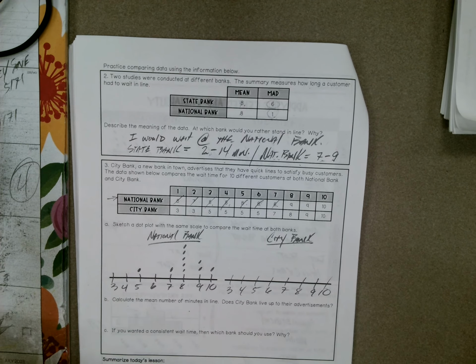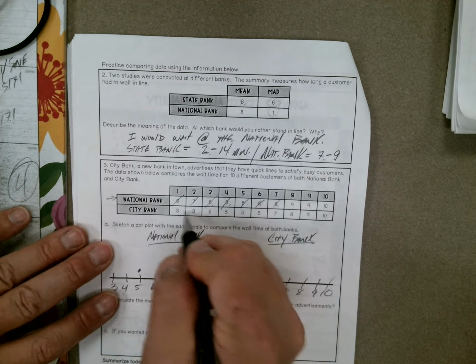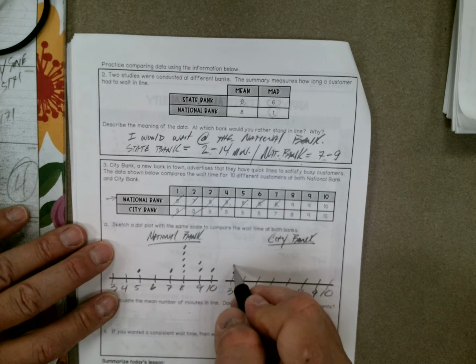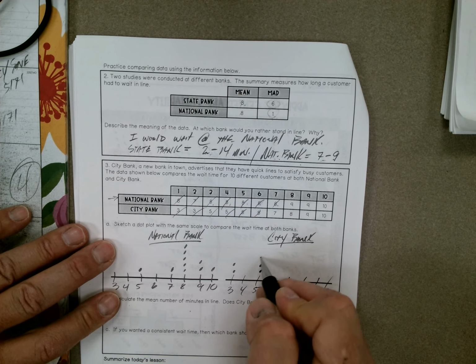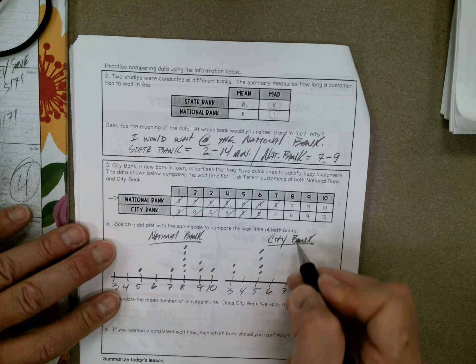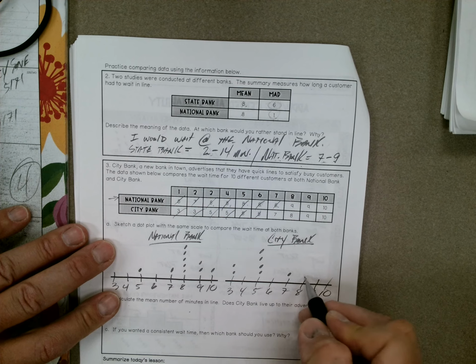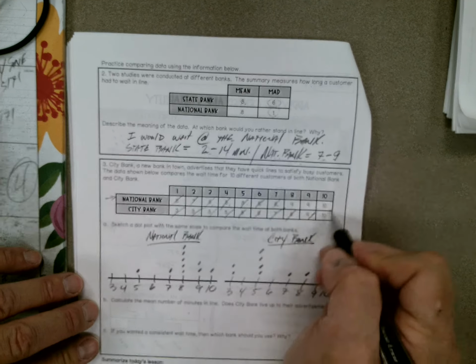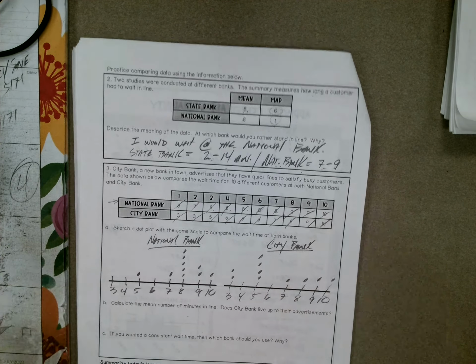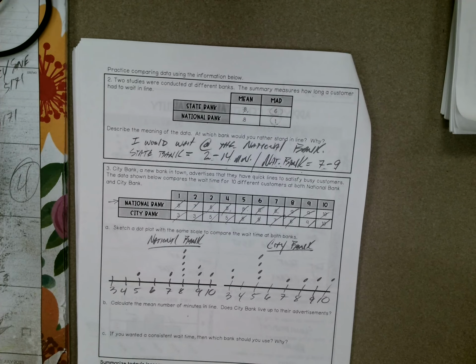And let's do the same thing for the City. City has a couple 3s. No 4s. I see 4 5s. I see a 7. I see an 8. I see a 9. And I see a 10. And I should cross those off just to go ahead and get squared away. So let's look at our data there.